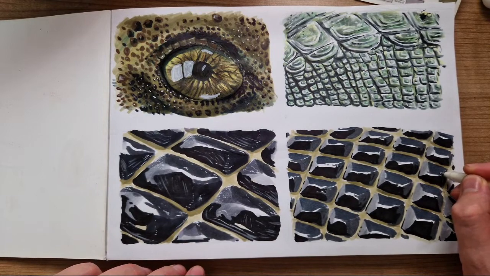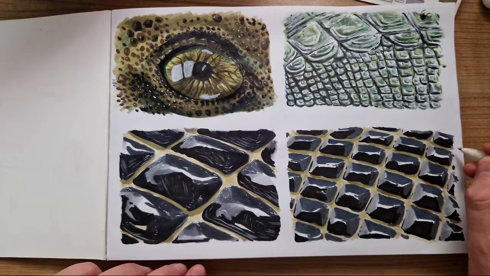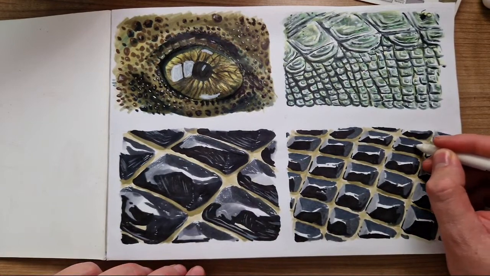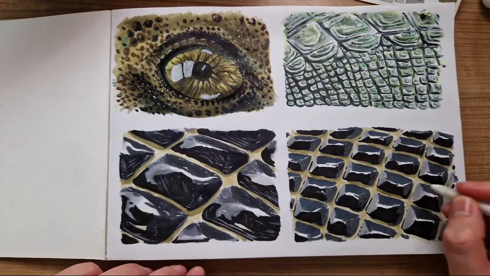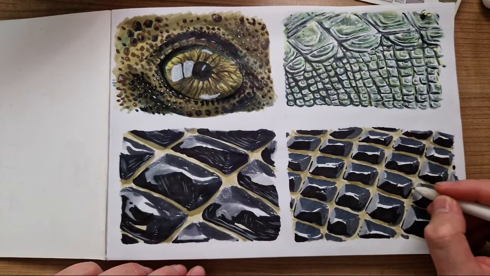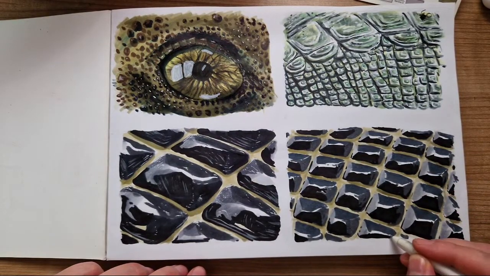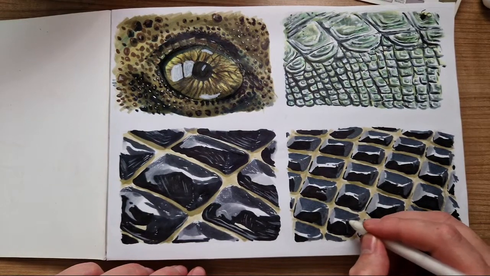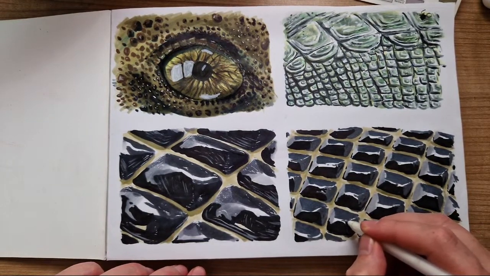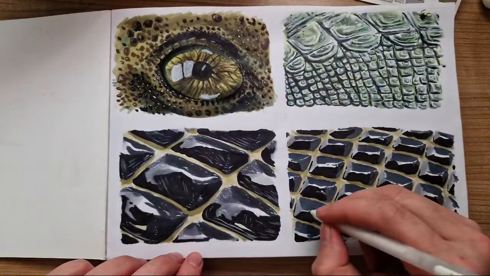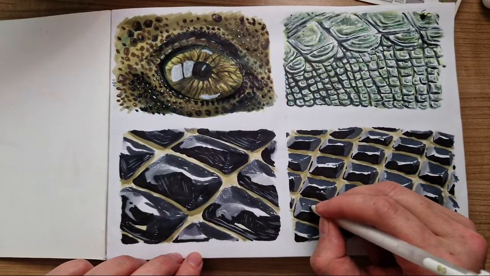All right, so I'm just adding a little bit of a highlight on this ridge line over here, just like you're seeing everywhere else. Drawing skin kind of reminds me of drawing rocks. I'm not sure if you guys are familiar with drawing rocks, but it's a very similar process.